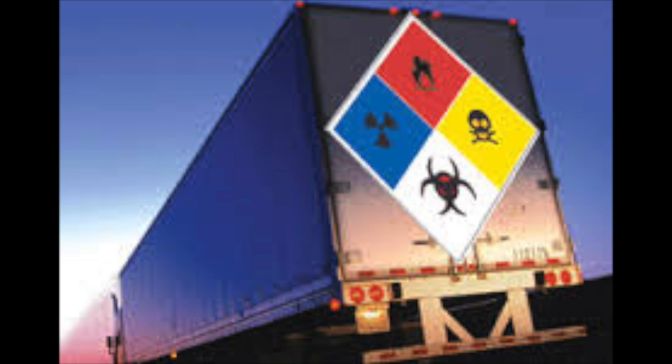Next one. If the word inhalation hazard appears on the shipping papers, you need place cards designating a poison. If the word inhalation hazard appears on the shipping papers, you need place card designating a poison.